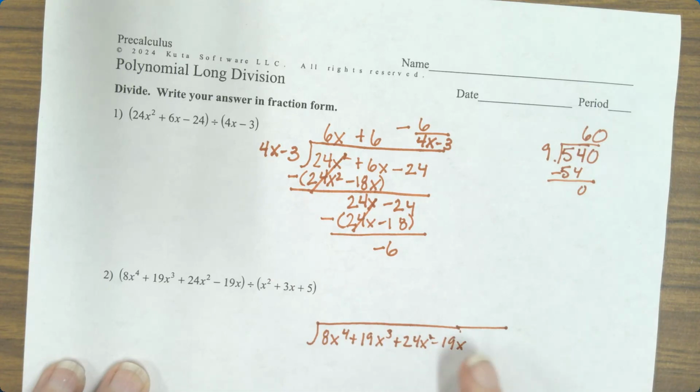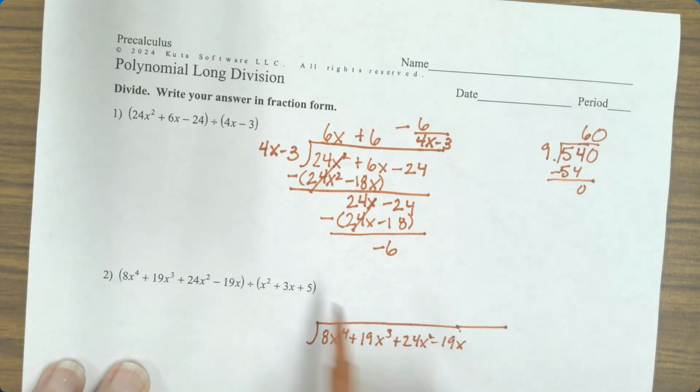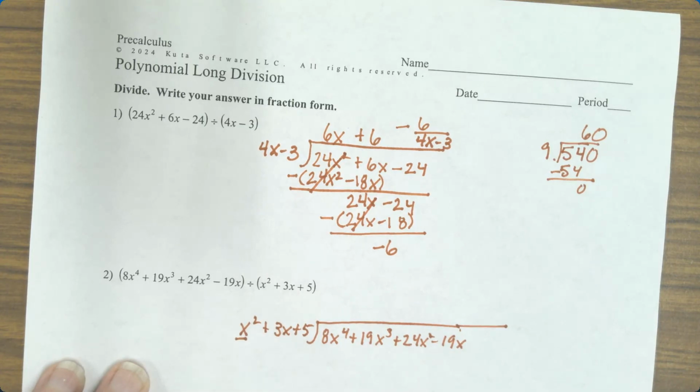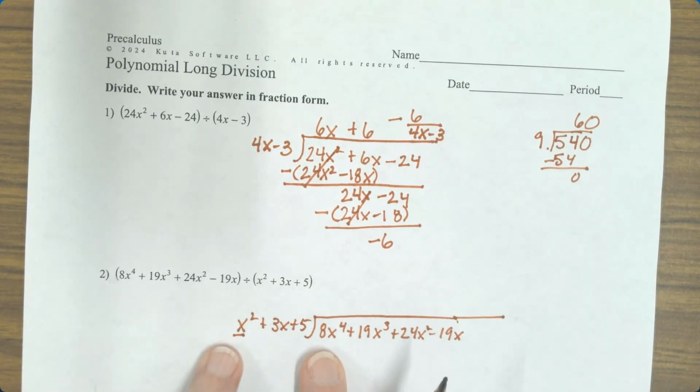I'm missing my constant, but I don't worry about that. I'll just leave the blank there. And then I have my quadratic out here. And again, we always start with just the first term. So x squared and 8x to the 4th are what I'm comparing.